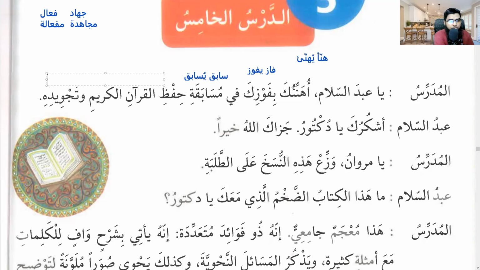Jawwada, to do good, to recite nicely. Jawwada yujawwidu tajweedan. Betterment, yeah. To do good, to modulate something, to improvise something.